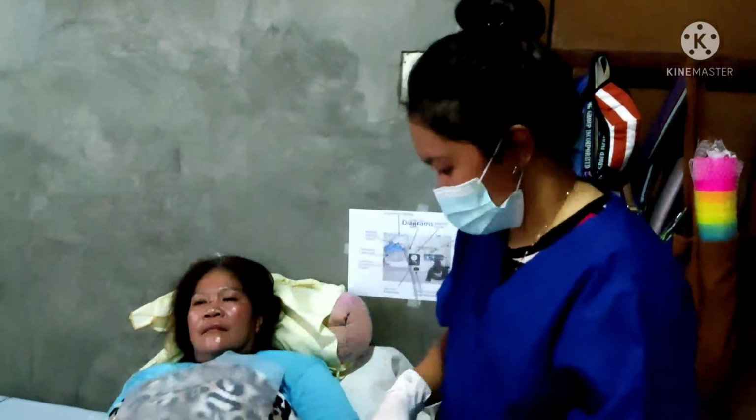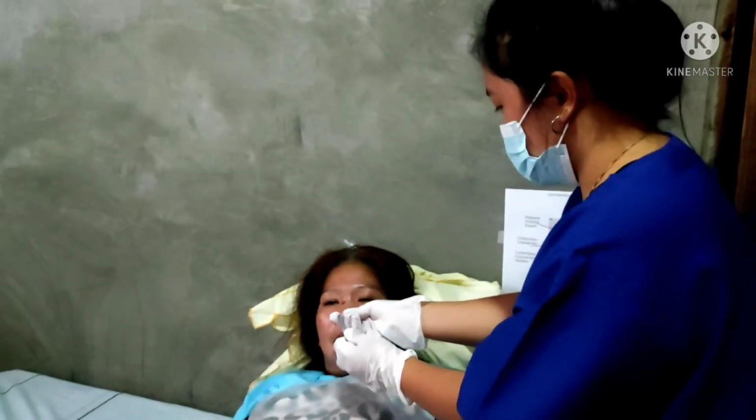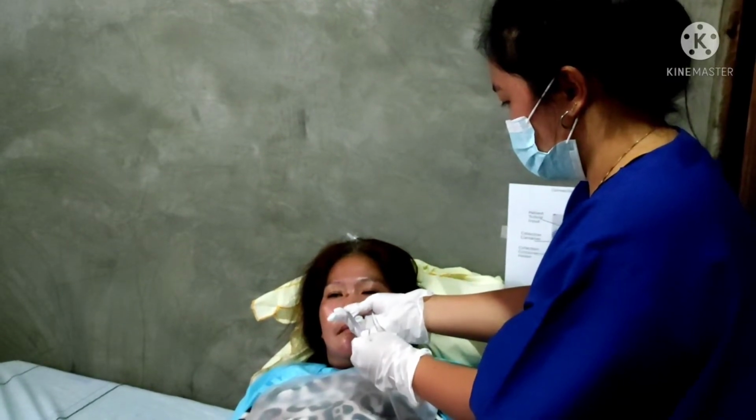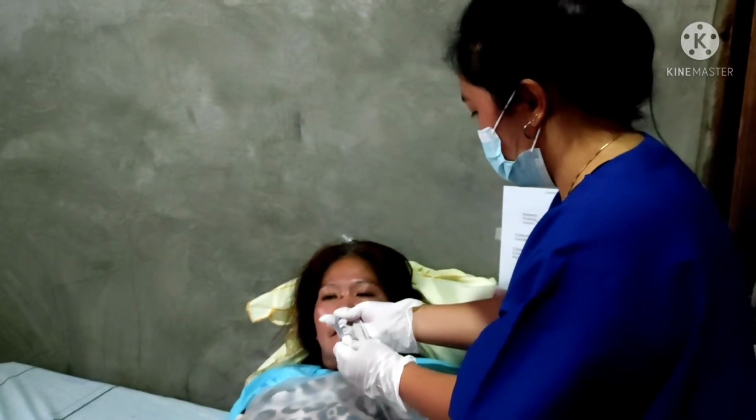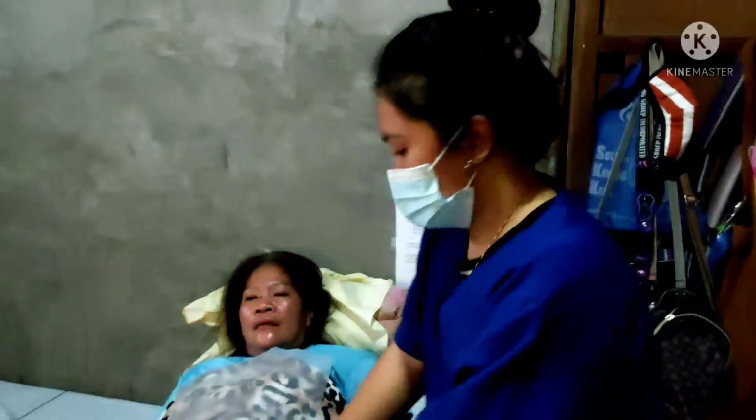Then encourage the patient to cough. Replace the oxygen device and instruct her to inhale deeply.